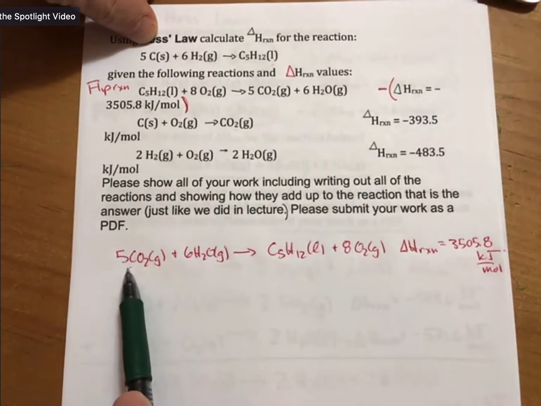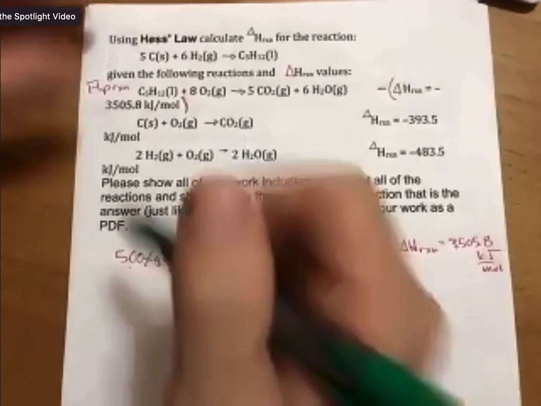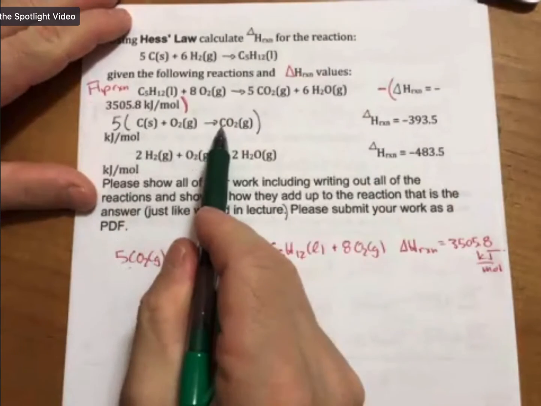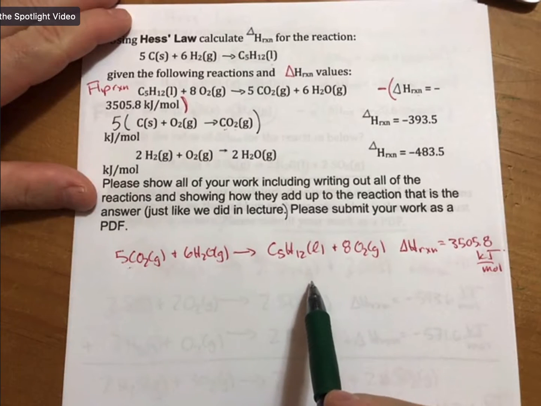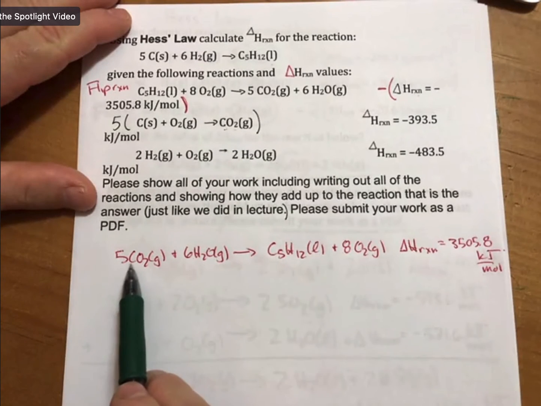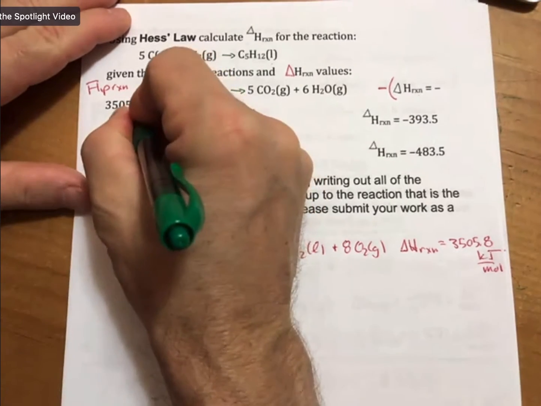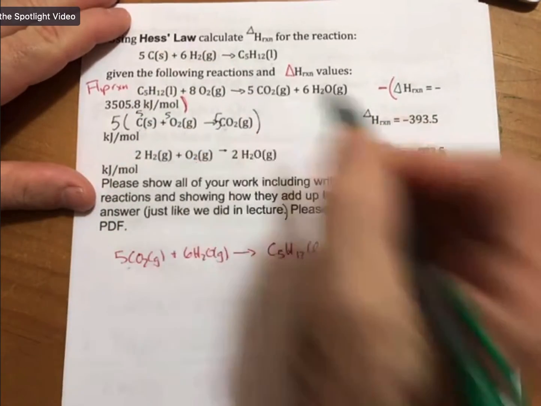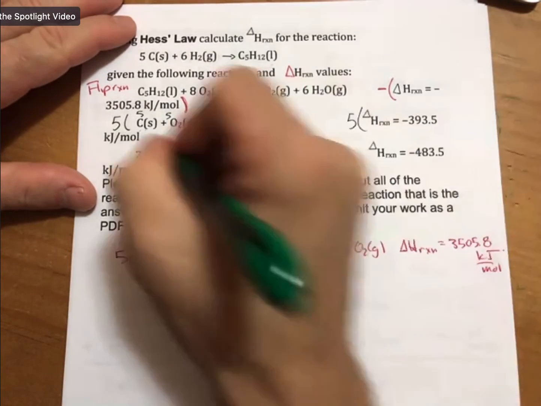I have 5 carbon dioxides right here. So I am going to multiply this reaction times 5, which will give me 5 carbon dioxides on the product side. And that will cancel out my 5 carbon dioxides down here. So when I multiply times 5, that's going to give me 5 carbons, 5 oxygens, and 5 CO2s. And I'm going to multiply this times 5 as well.